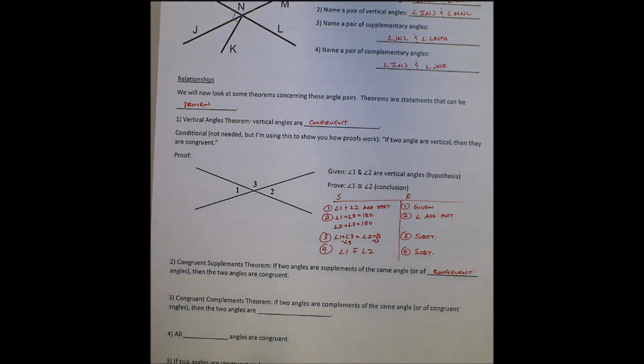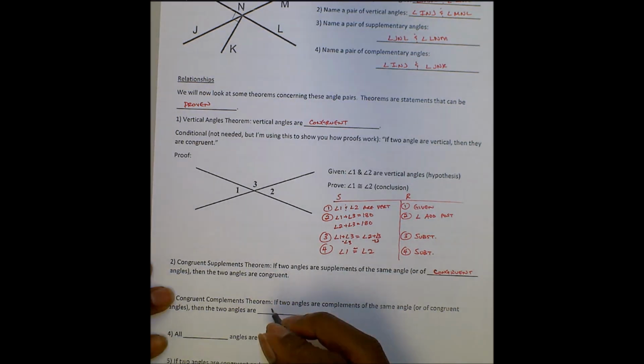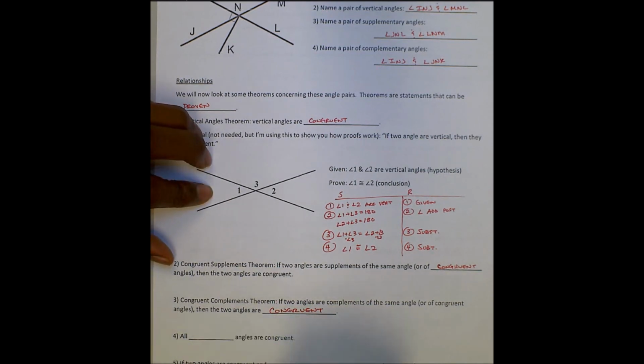Congruent complements theorem is if two angles are complements of the same angle, or of congruent angles, then the two angles are congruent. Again, same concept, except now we're talking about complementary angles rather than supplementary angles. Our fourth theorem or relationship says that all right angles are congruent, which makes sense because in order for angles to be right angles, they have to be 90 degrees.